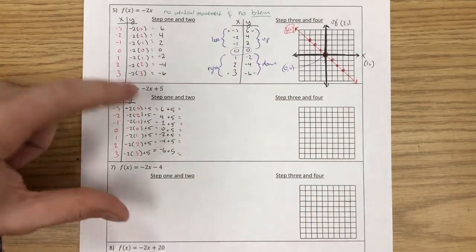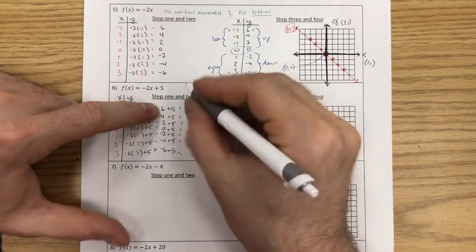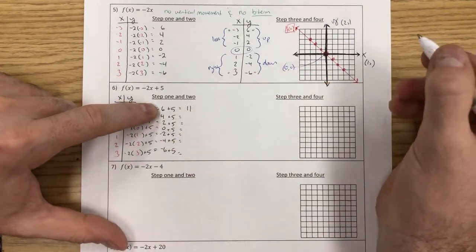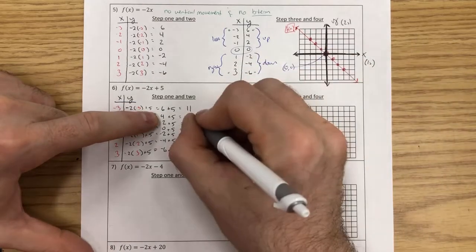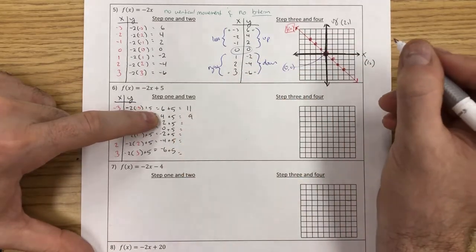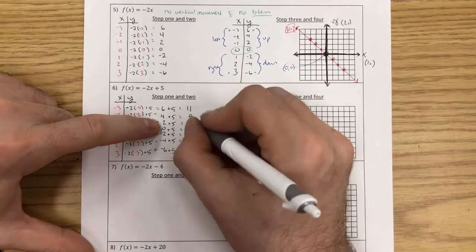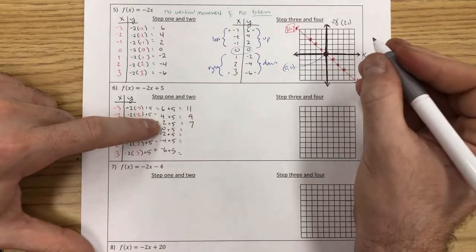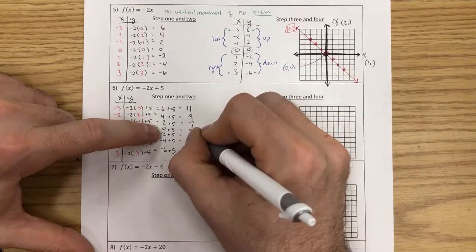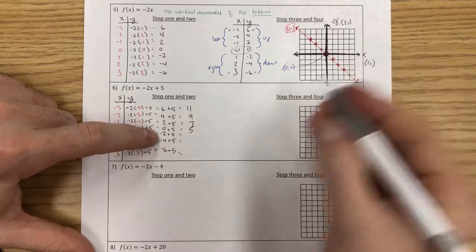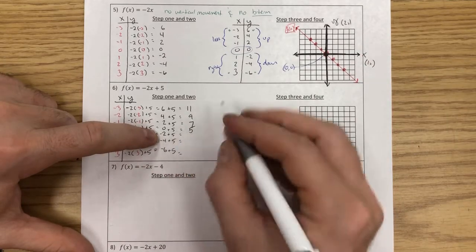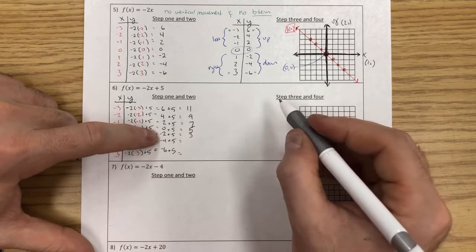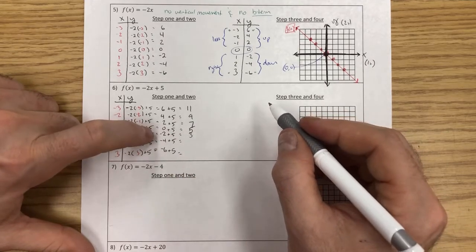Okay? So for 6 plus 5, I have the same signs. That's going to make an 11. They're both positive, so it's a positive 11. Same sign, so add, keep the sign, positive. Same signs, add, keep the sign, positive. Different signs, so I'm going to subtract. 5 minus 2 is going to give me 3. Keep the sign of the bigger one, positive 3.